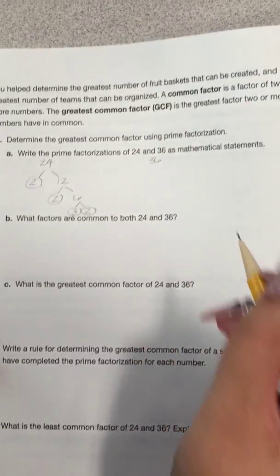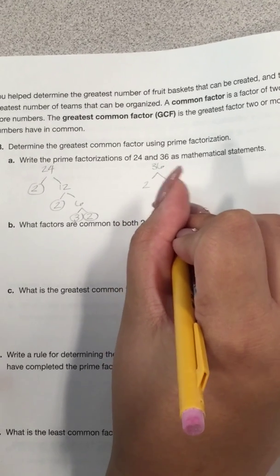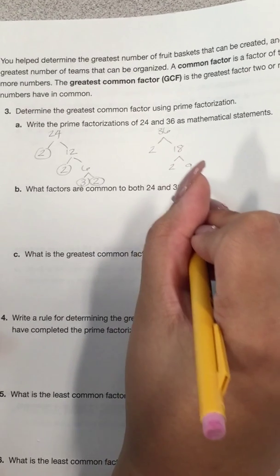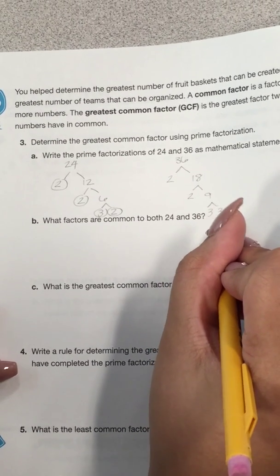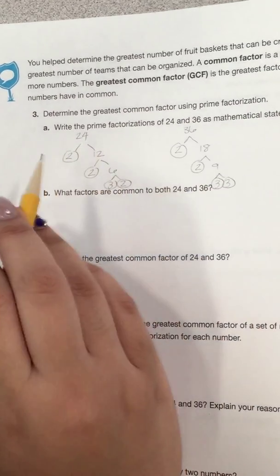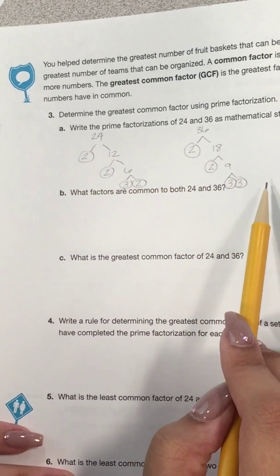So let's go ahead and do the same thing with 36. I'm going to break it up to 2 and 18. 18 can be broken up into 2 and 9, and then we have 3 and 3. So right here we are prime factored out. We have prime factors for both numbers. So we are completely done with this step.